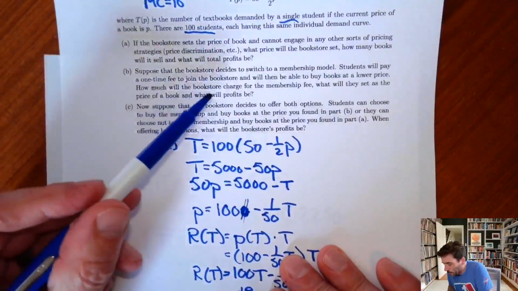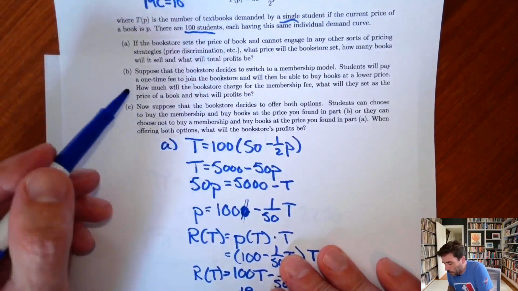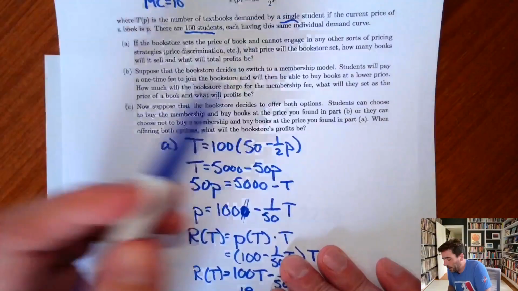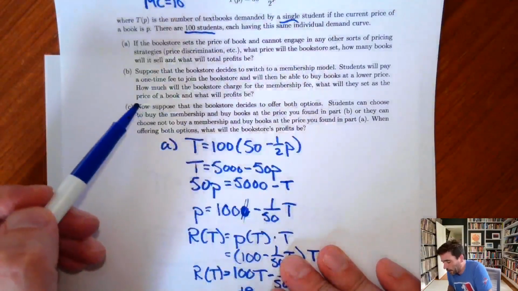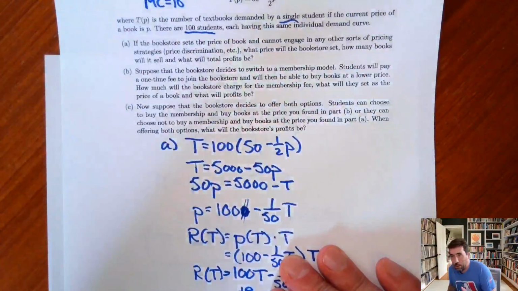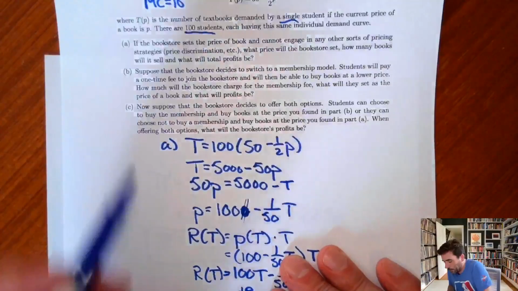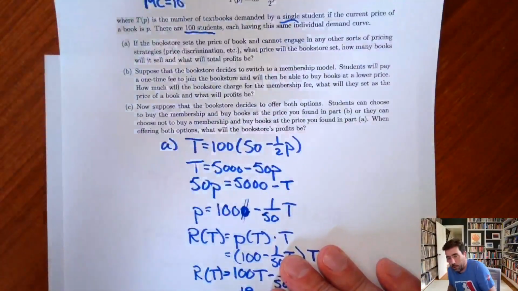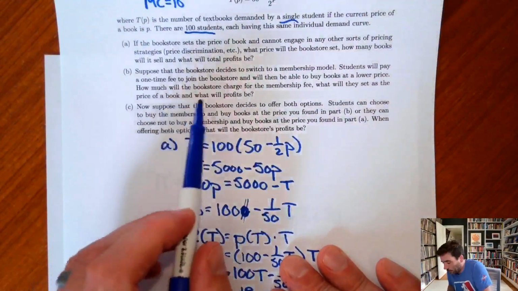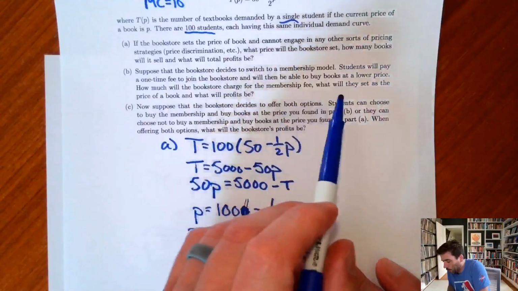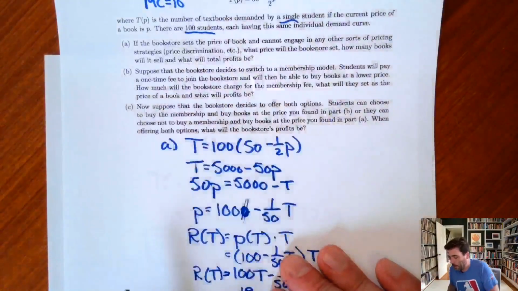Suppose that the bookstore decides to switch to a membership model. Students will pay a one-time fee to join the bookstore and will then be able to buy books at a lower price. All right, so that tells me we're in a two-part tariff type of situation here. Okay, one lump sum and then a price per unit. How much will the bookstore charge for the membership fee? What will they set as the price of a book, and what will profits be?